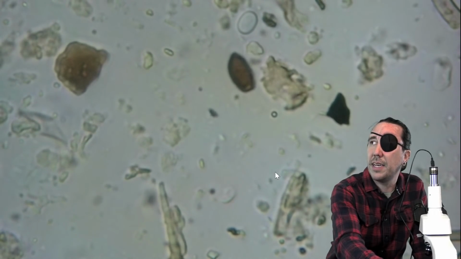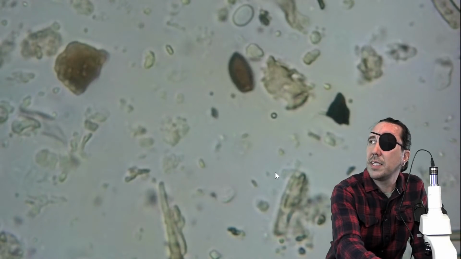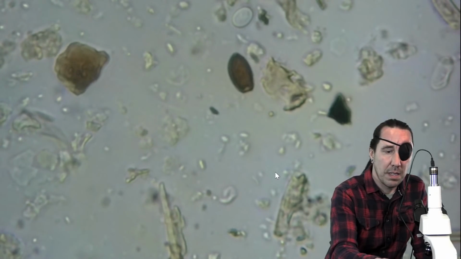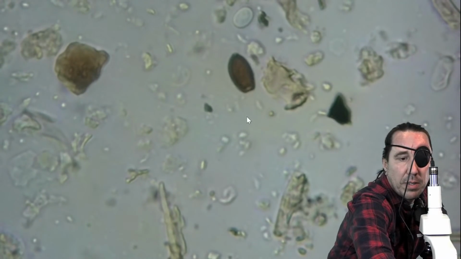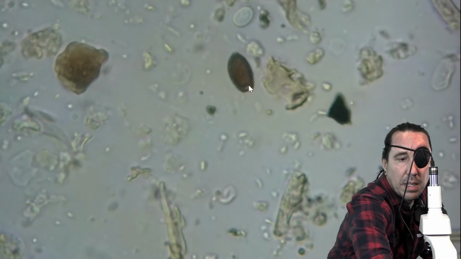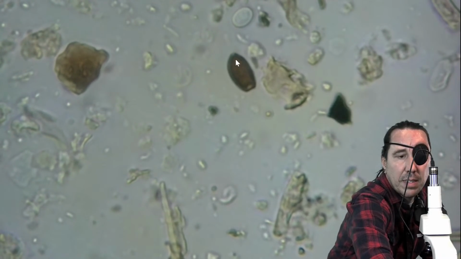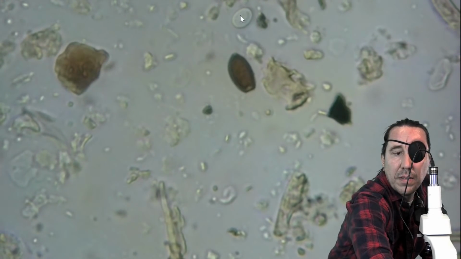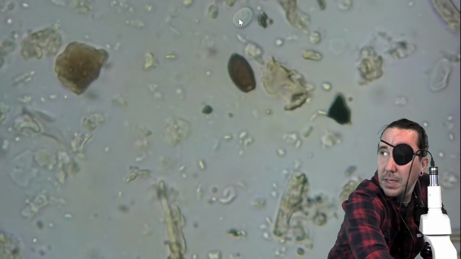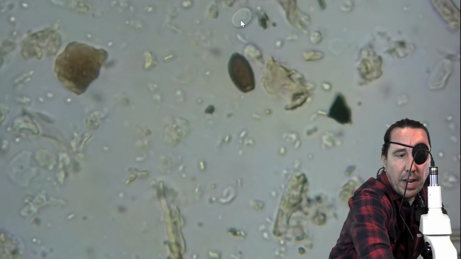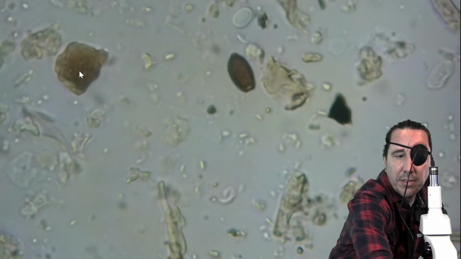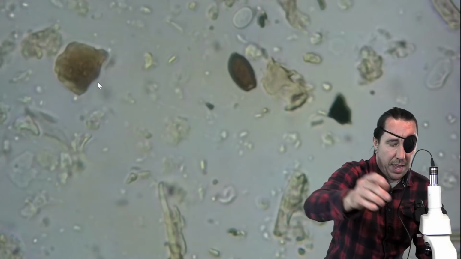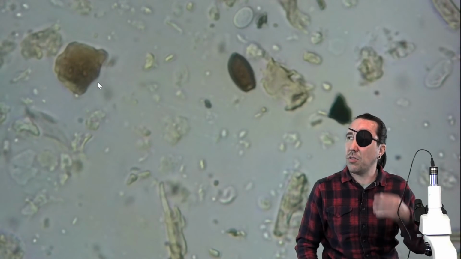Right here, we're looking at 2 testate amoebas. There's a clear one and a brown one. So this one's real big. You can see the mouth part. This one, it's harder to see the mouth part, but it is a testate amoeba. And then right here in this picture, we've got this piece that has the yellow coloring, and that's most likely fulvic acid in the soil.